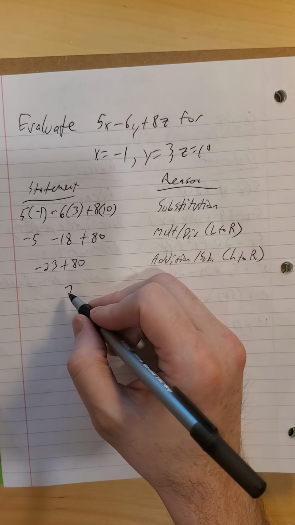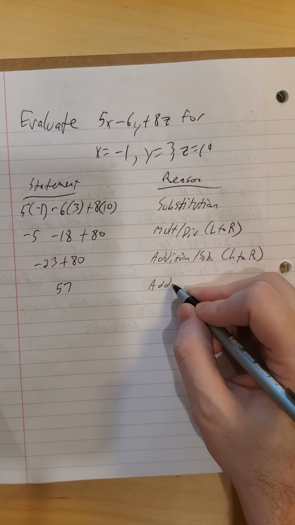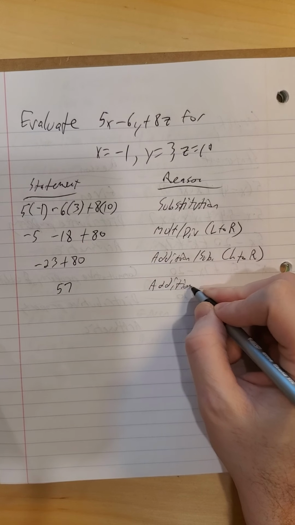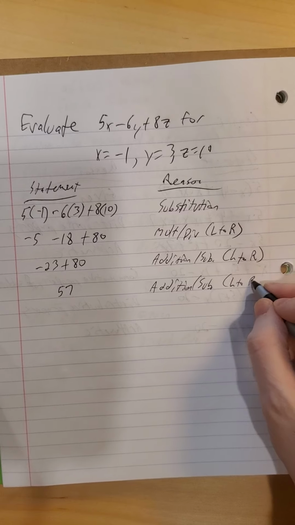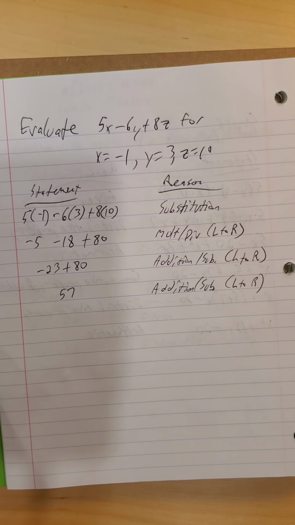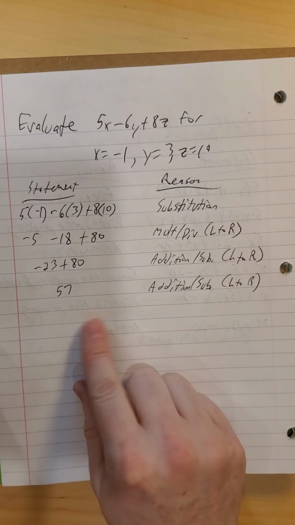This time it happens to be a positive. So 57, again, addition, subtraction. Again, from left to right. So that's the value under these circumstances.